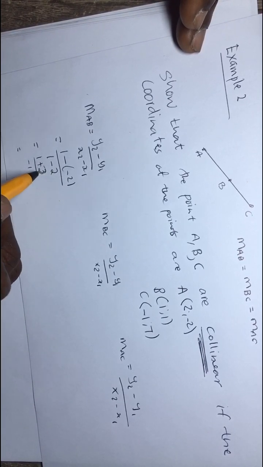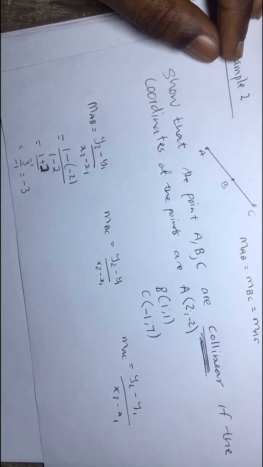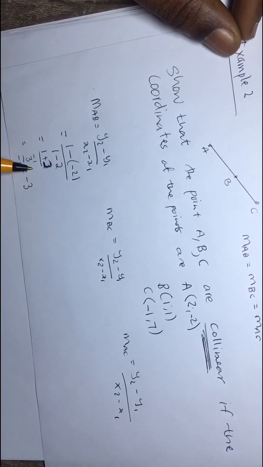Alright. Okay, so this is 2. 1 plus 2 is 3. 3 over minus 1, so the answer is a negative 3. So we have to get a negative 3 for all of these if my answer is correct here.